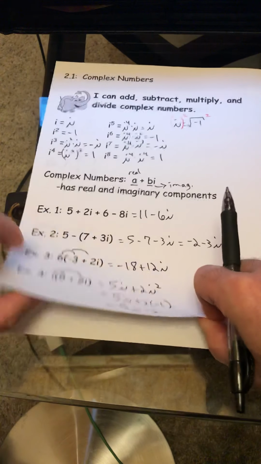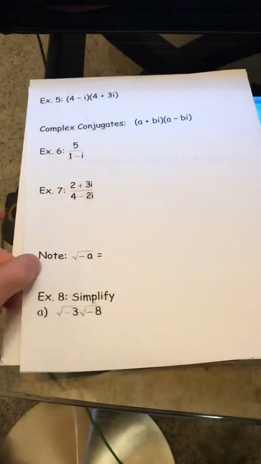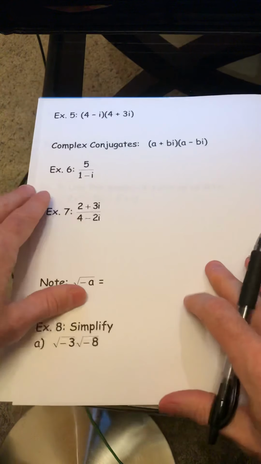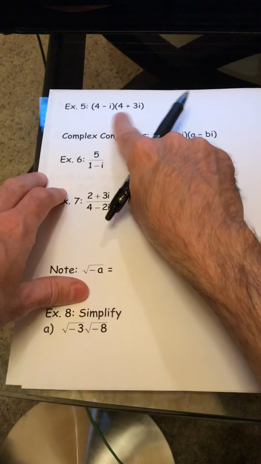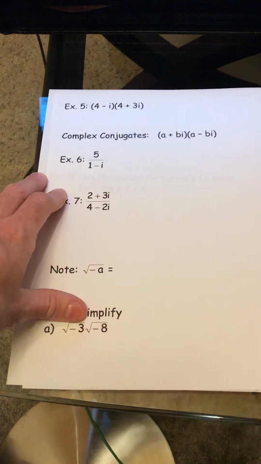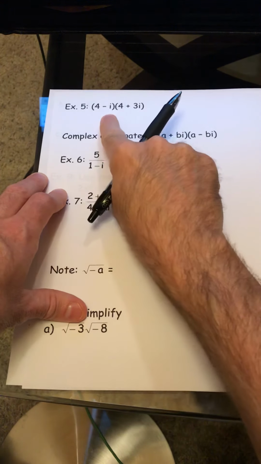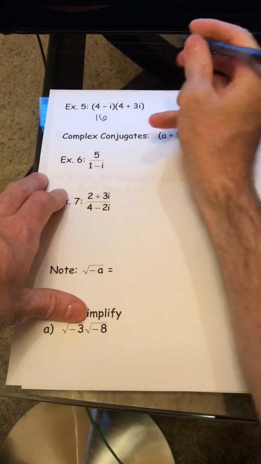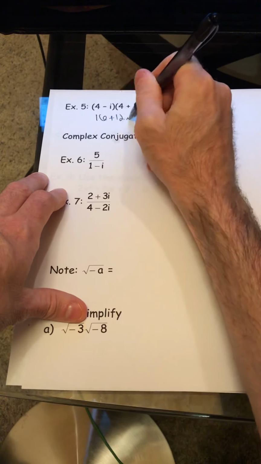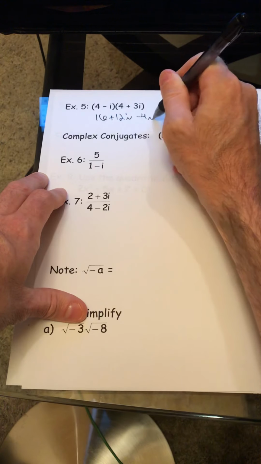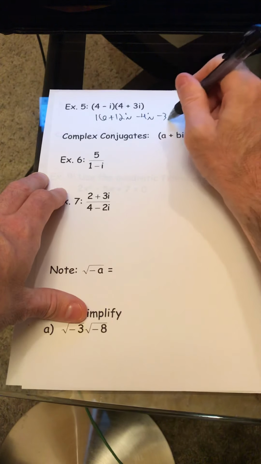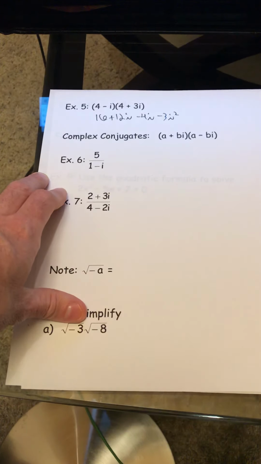So those are some general operations with complex numbers. And then one final one: if you have something like 4 minus i times 4 plus 3i, all you're going to do is FOIL that out. So 4 times 4 is 16, 12i minus 4i minus 3i squared.